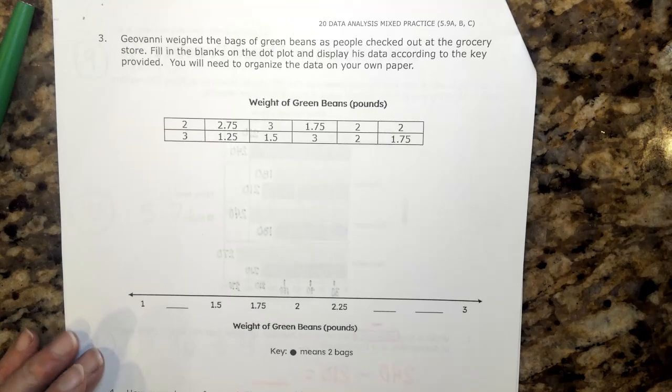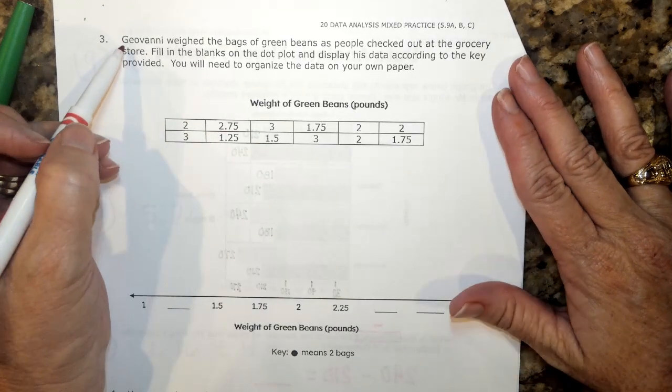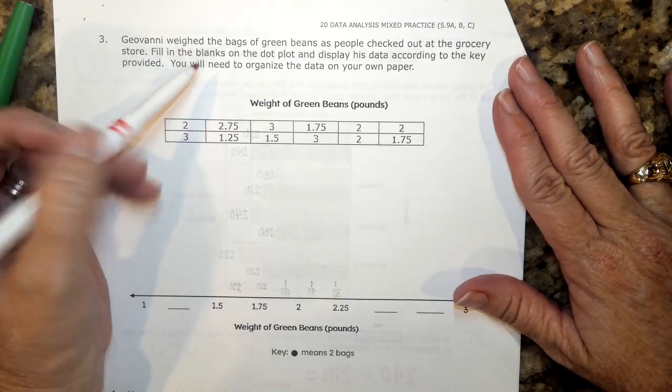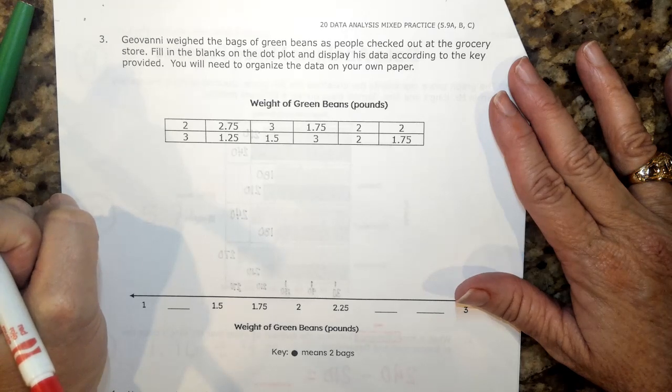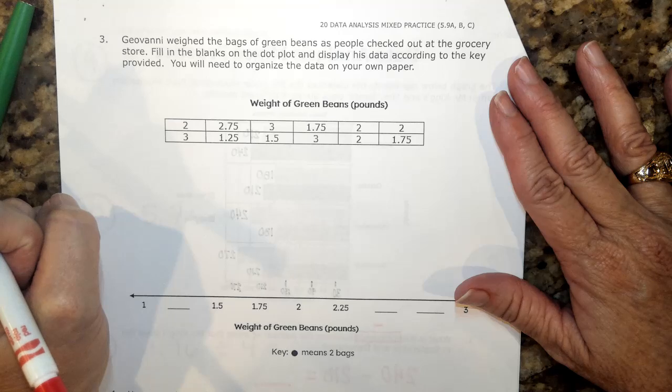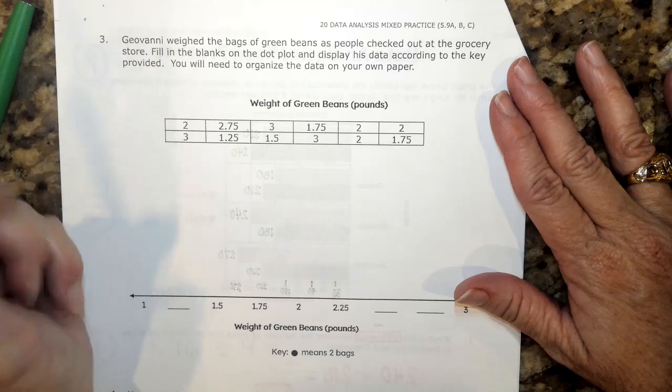All right, if you're tuning in for this problem, this is help on number 3. It says Giovanni weighed the bags of green beans as people checked out at the grocery store. Fill in the blanks on the dot plot and display his data according to the key provided. You will need to organize the data on your own paper.